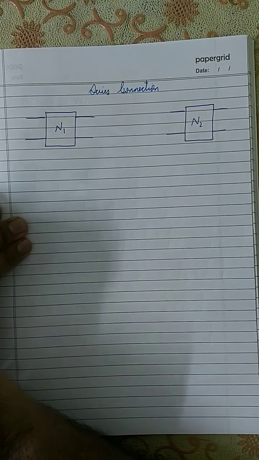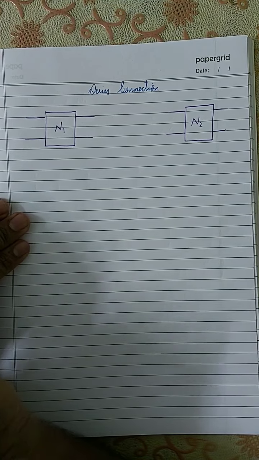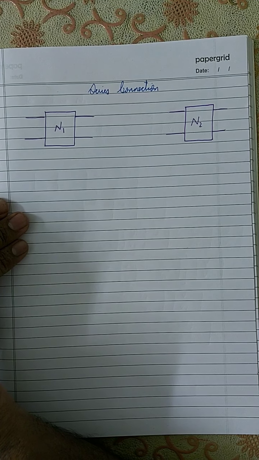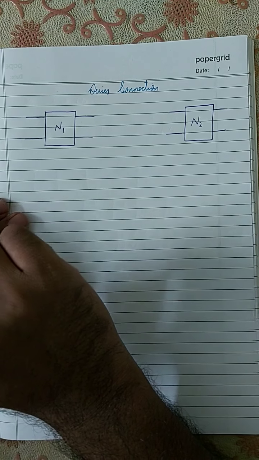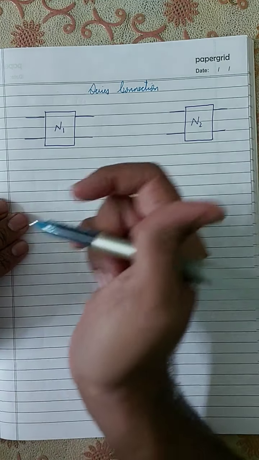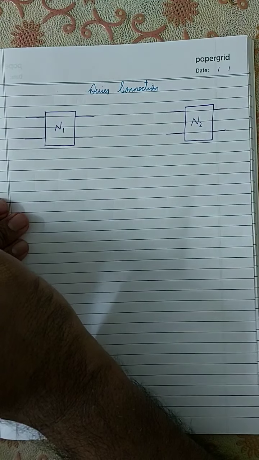Next we have the series connection. So when do we say the two networks are in series? When do we say the two-port networks are connected in series? Here most people get confused between the words series connection and cascade connection.